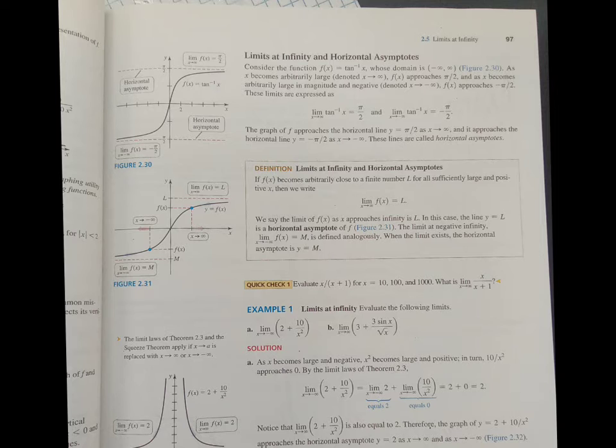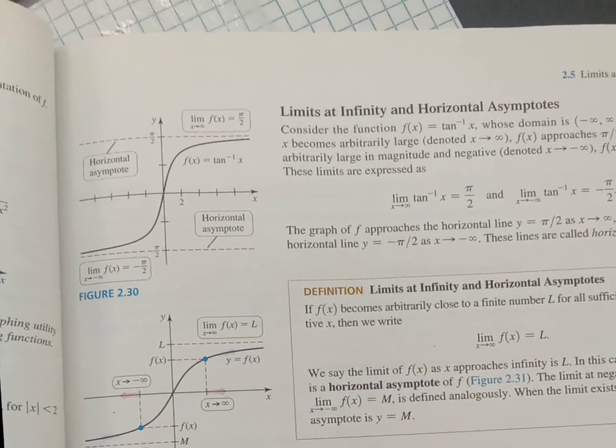Now, you guys are going to have to tell me how you want to go through this. But they give us this first example here.